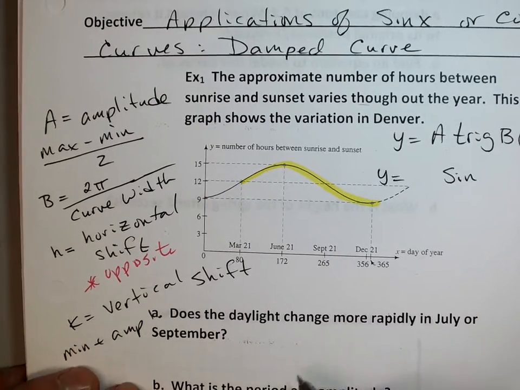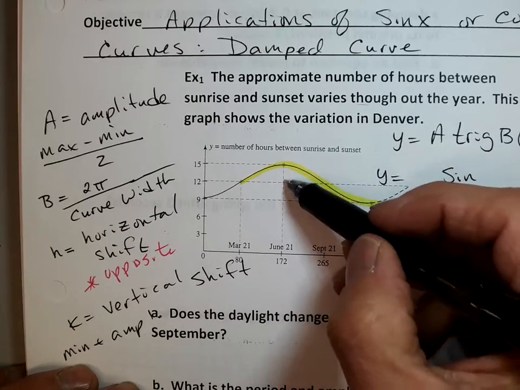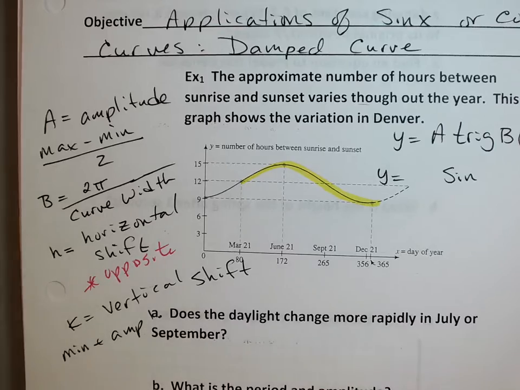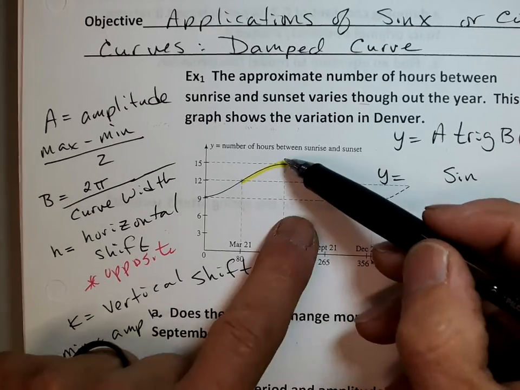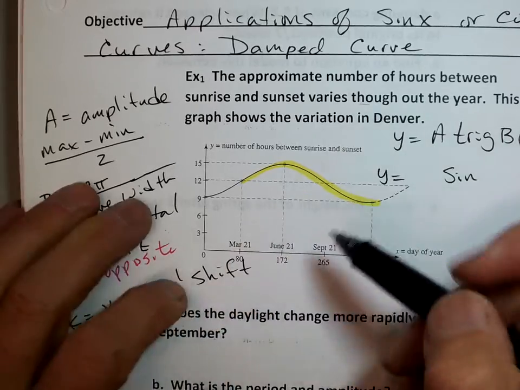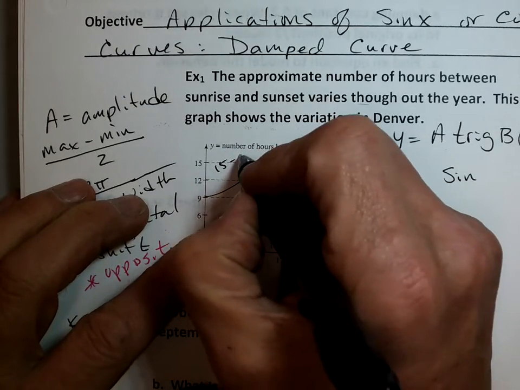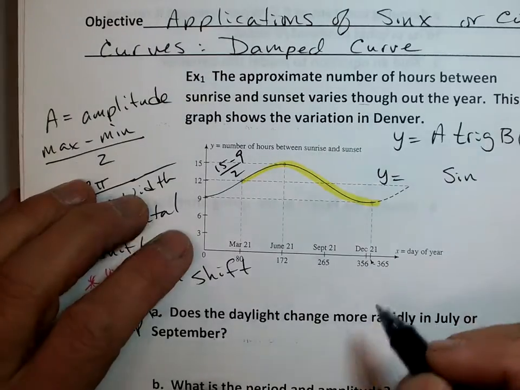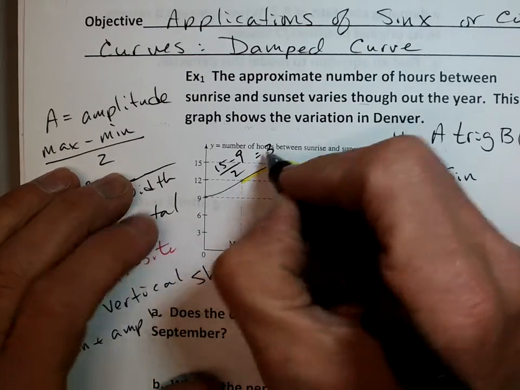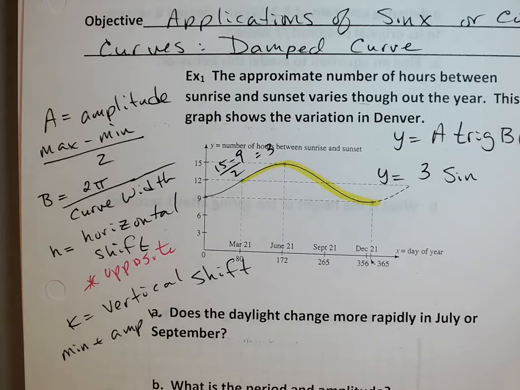Now the amplitude, well, it sure looks like it's 3, doesn't it? You guys see the 3? If you're not sure how to get the amplitude, we can get it from the max, which is 15, minus the min, which is 9. So 15 minus 9 divided by 2, 6 over 2, which is 3, right? But you can see that. Can't you see that? Up 3, down 3. The amplitude is 3.